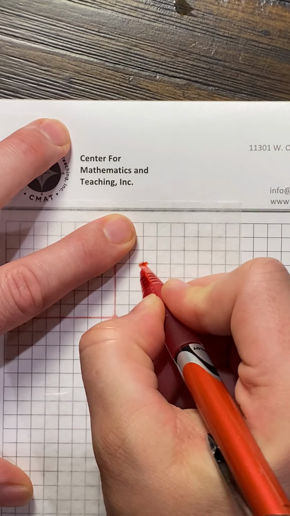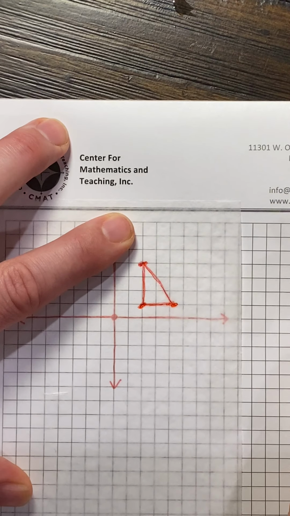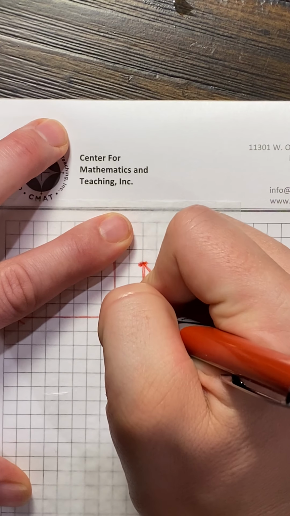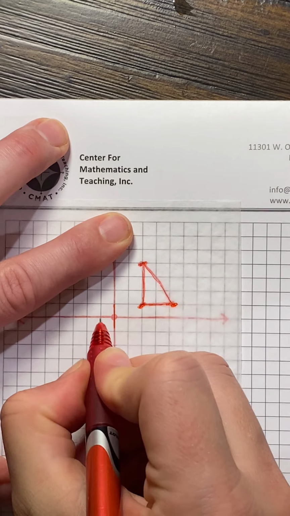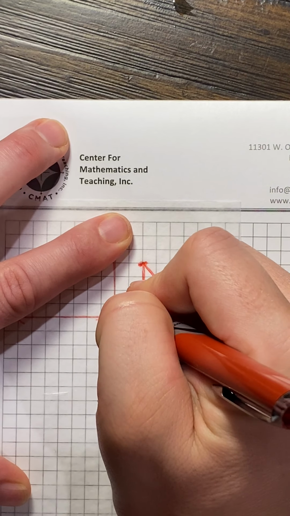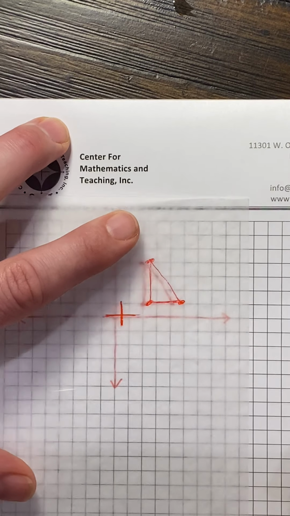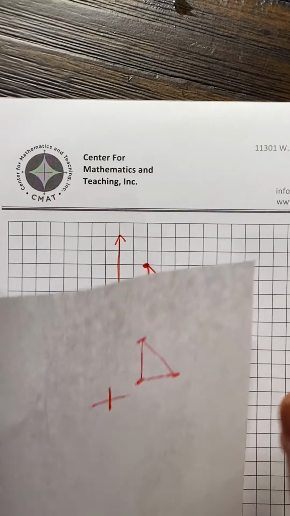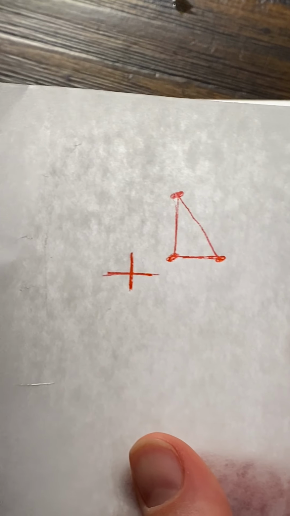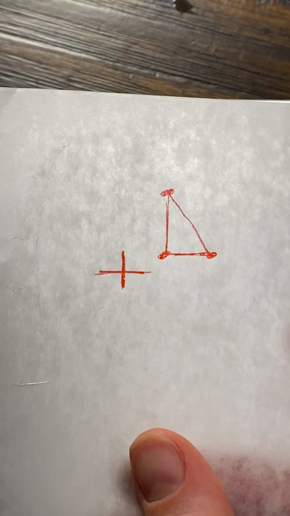And I'm gonna make sure that my vertices are really dark so you can see them. Then I'm going to place a cross over the origin and each of the axes. So I'm making like a mini axis. Okay, so there's my shape, and there is where the origin would be, the cross of those 2 points.